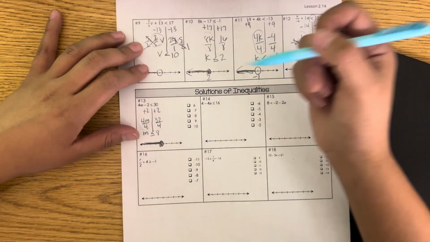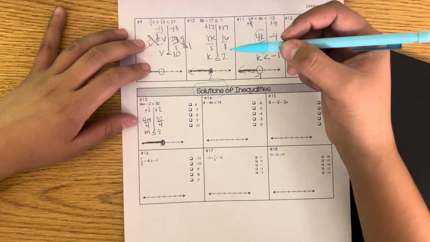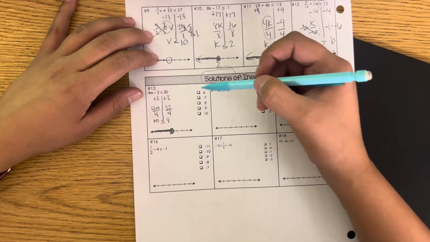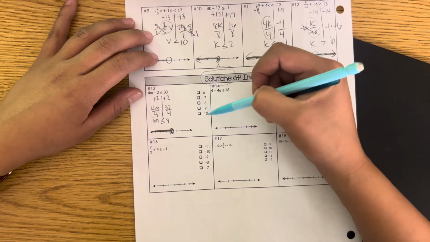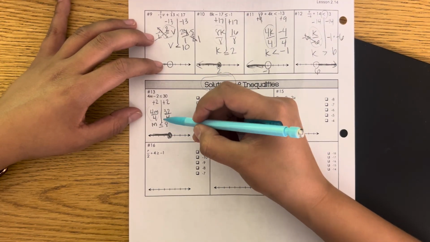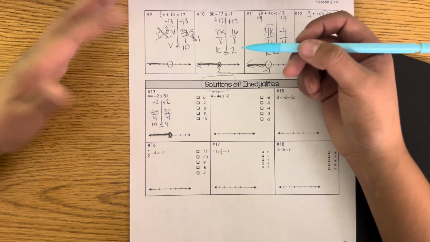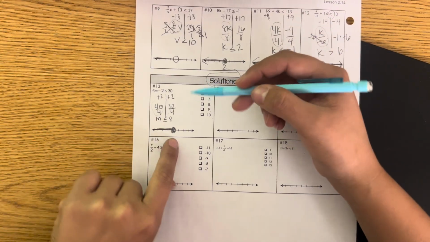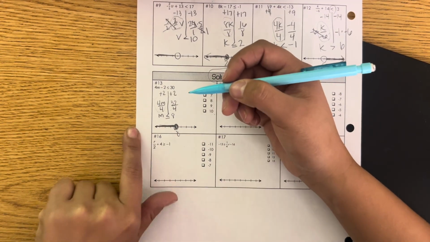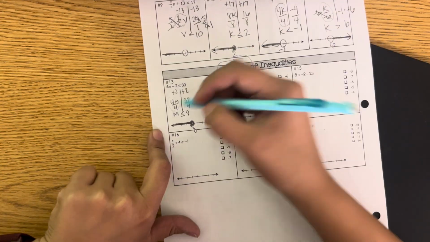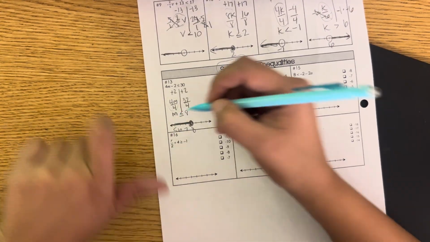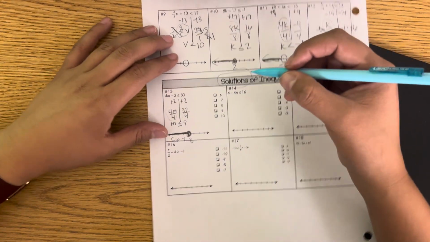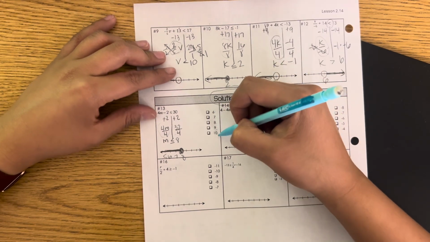But let's pause there. Solutions of inequalities, you'll see questions like this, where they want me to figure out which of these numbers are less than or equal to 8. Pretty basic, right? Less than 8 means smaller than 8, or on the number line, it means to the left of 8. Think about what numbers are left of 8: 7, 6, 5, 4, 3, all those negative numbers.